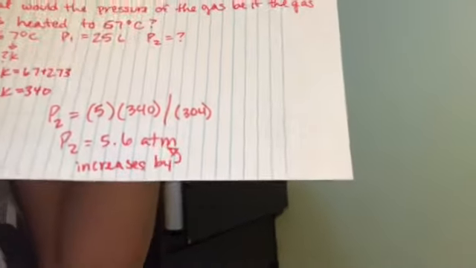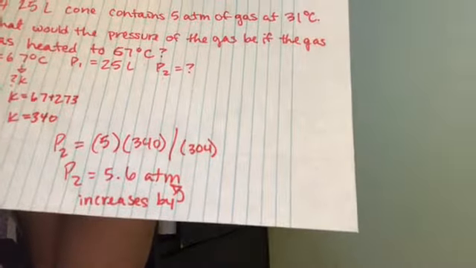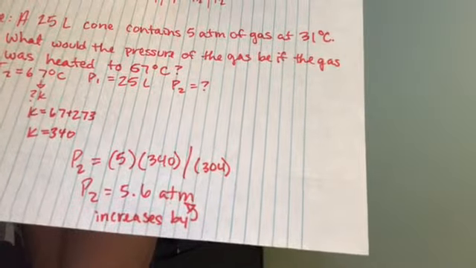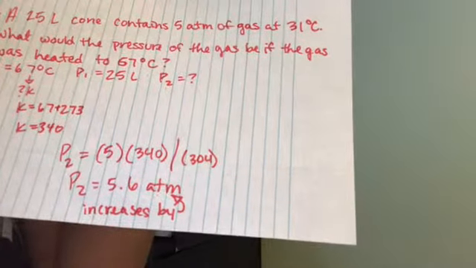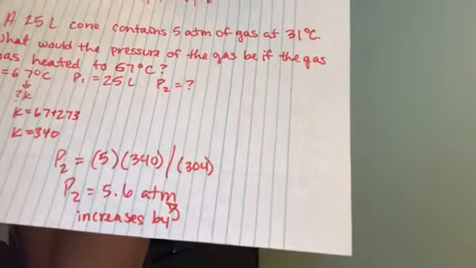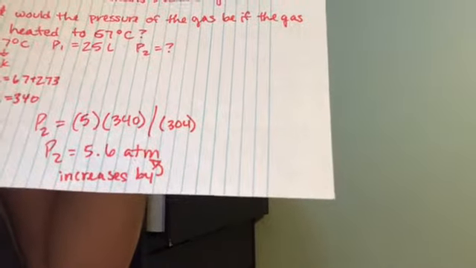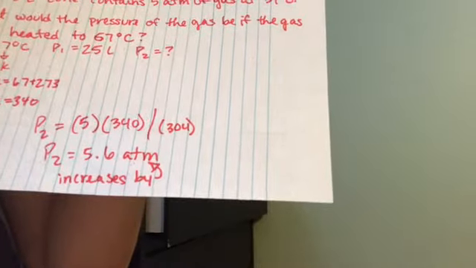And we just plug in the numbers right there. So we have 5 for the ATM, 340 for the initial temperature, and then divided by 304, which is the final temperature. And we get that it increases by 6 atm.